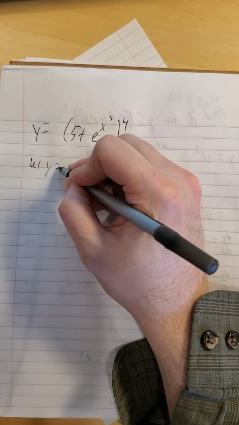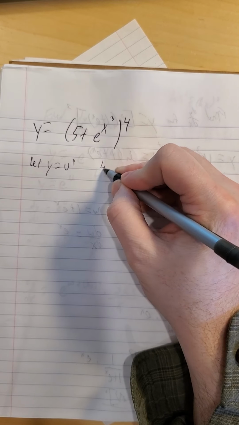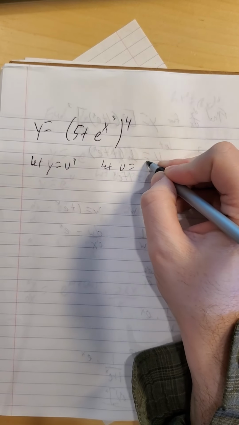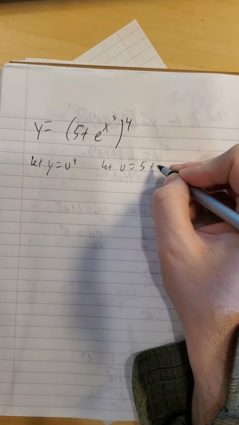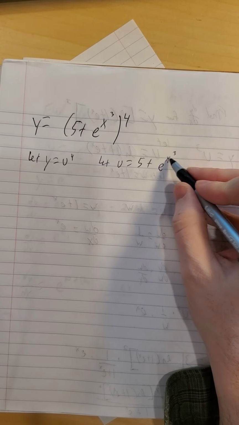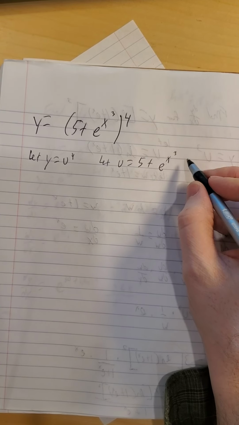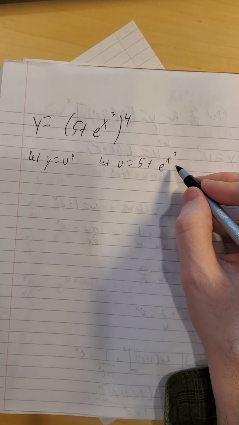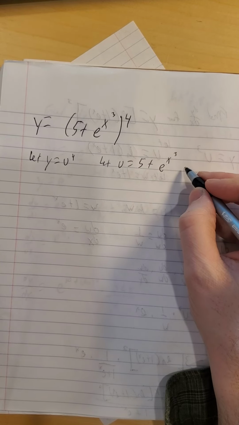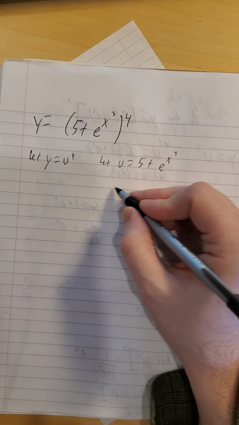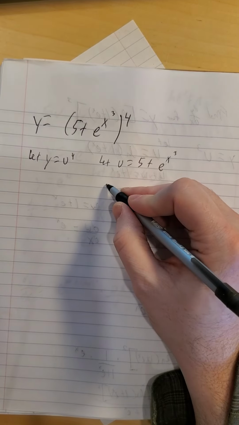We'll let y equal u to the 4th, which means we let u equal 5 plus e to the x cubed. And since this is not just e to the cx, we'll do one more substitution. So we'll let w equal x cubed.